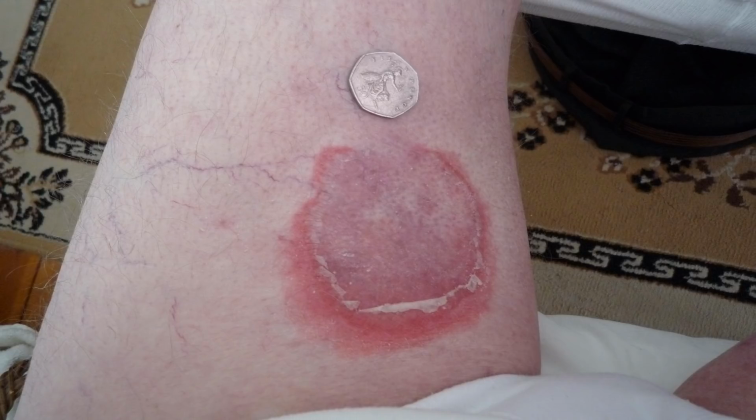Cicatricial pemphigoid. Cicatricial pemphigoid, also called mucous membrane pemphigoid, refers to blisters that form on the mucous membranes. This includes the mouth, eyes, nose, throat, and genitals. The most common sites affected are the mouth and eyes. The rash and blistering may begin in one of these areas and spread to the others if left untreated. If it's left untreated in the eyes, it may cause scarring, which in turn may lead to blindness.